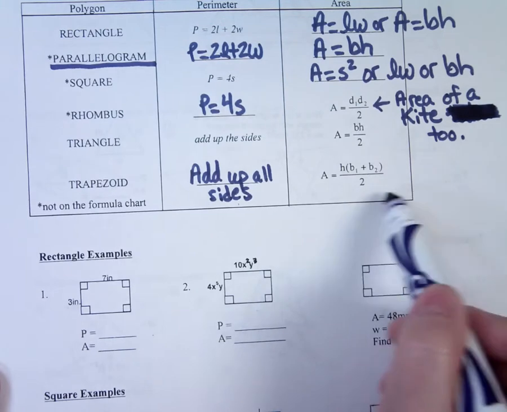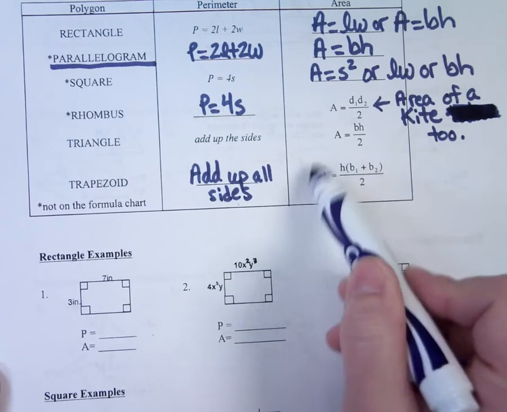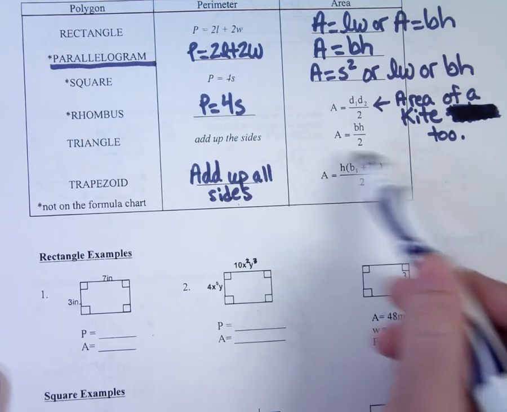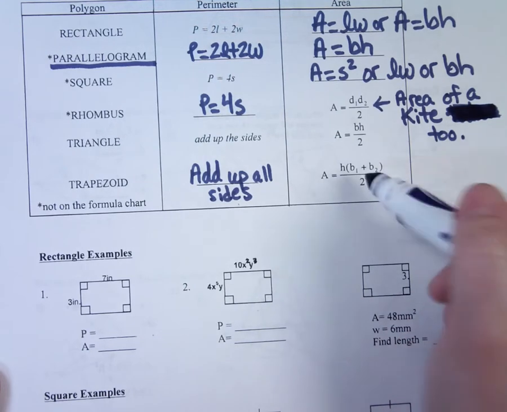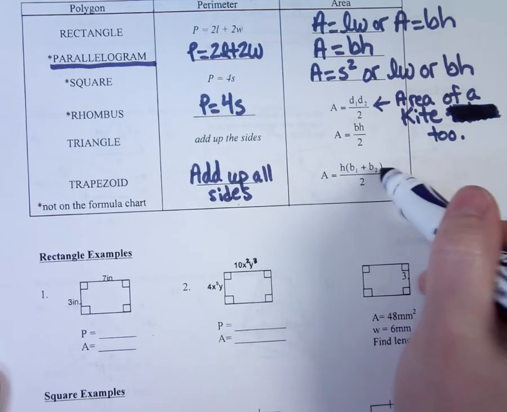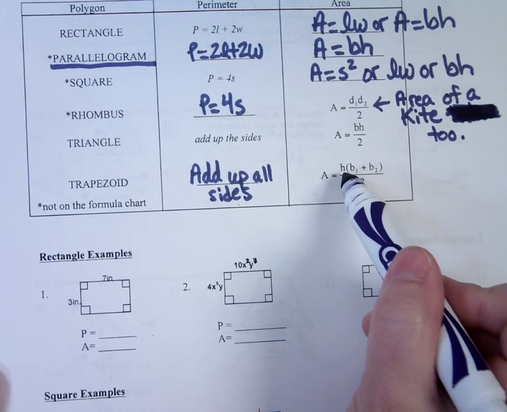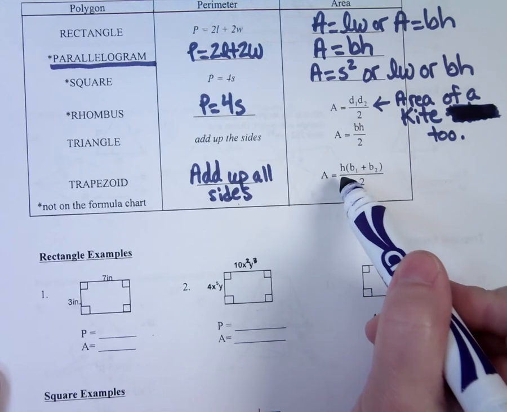And then I imagine you've all seen this area formula for the trapezoid. Have you guys all seen this formula for area of a trapezoid before? Okay, so remember the bases, they're the parallel sides, and the height is the one that connects the two together, and it's always straight up and down.